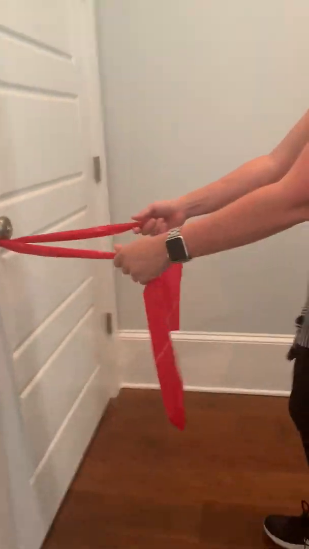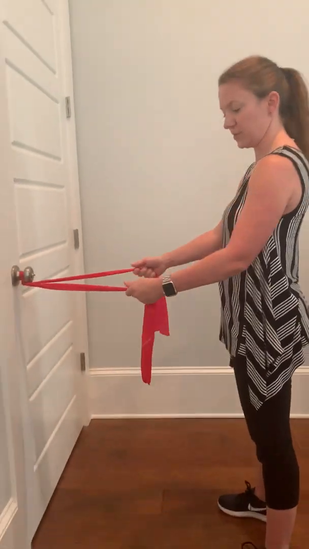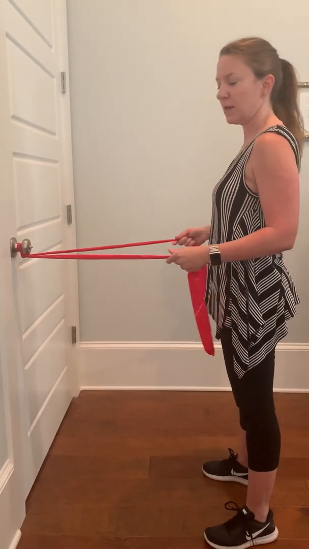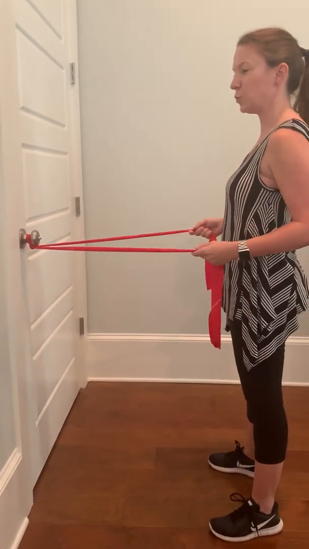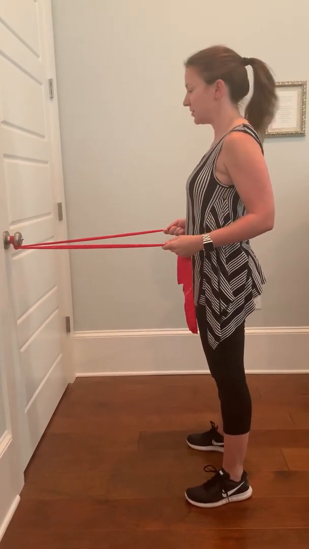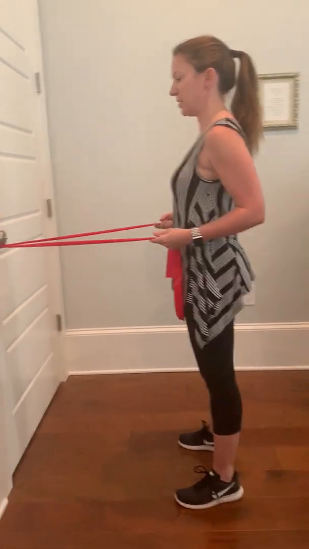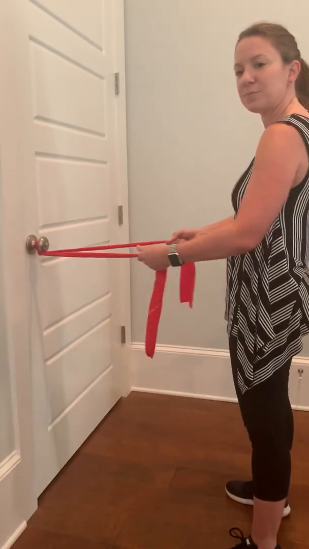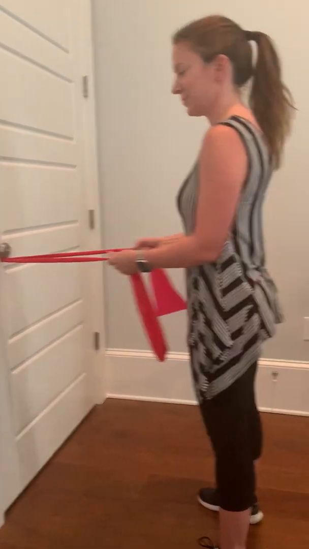You can tie the band to a doorknob, and then you can bring your arms out and just pull the band. While you're pulling that band, you're squeezing your shoulder blades together. You're starting with good, nice upright posture. You're starting with about 10, 15 reps and just going from there.